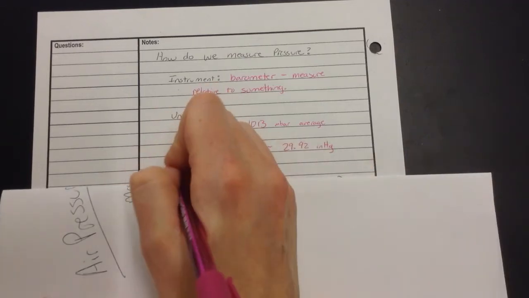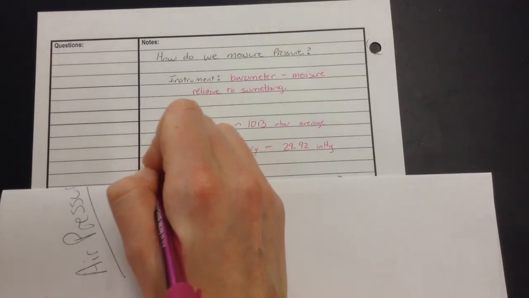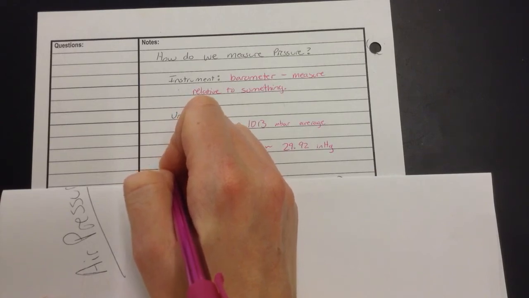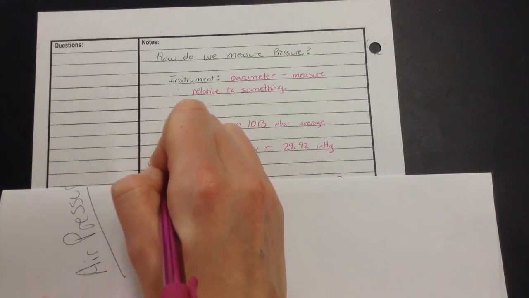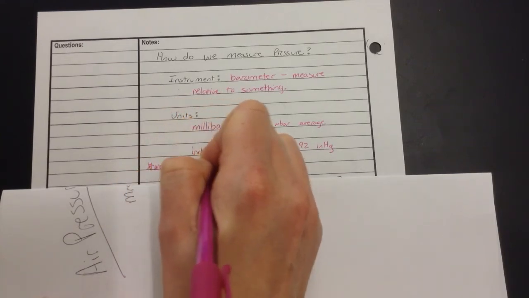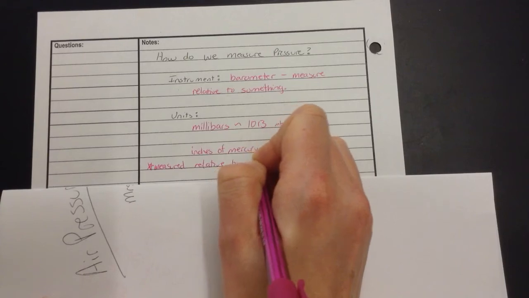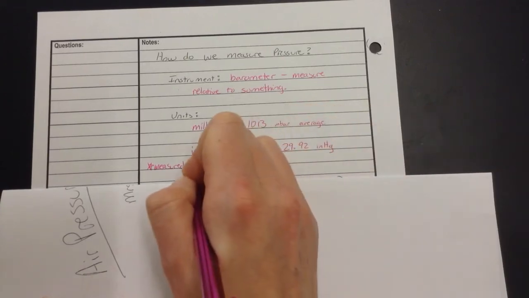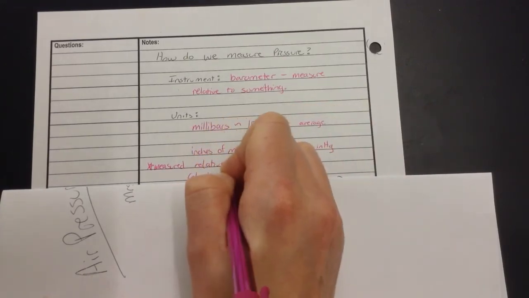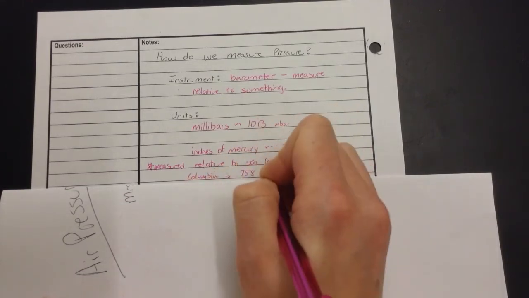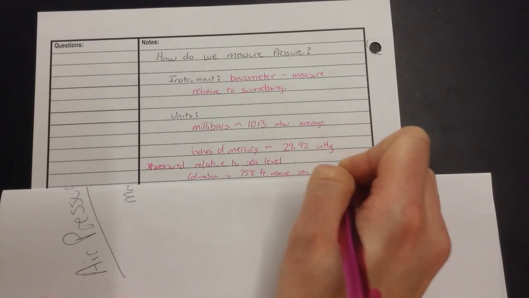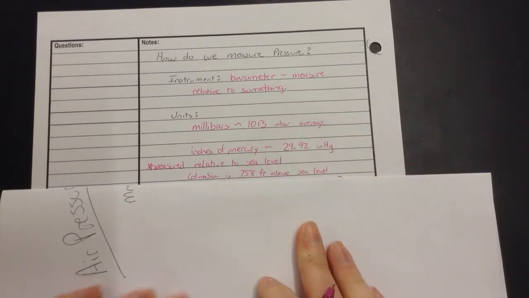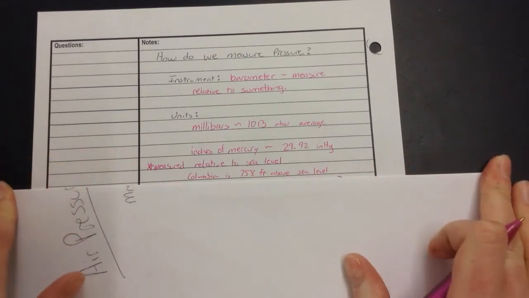Because of air pressure, though, we have to measure relative to sea level. Remember, the elevation can change the pressure, so it might be useful to note that it's measured relative to sea level. To help you think about that, Columbia is at about 758 feet above sea level. That makes our pressure just a little bit lower than, say, at the coast where they are at sea level.